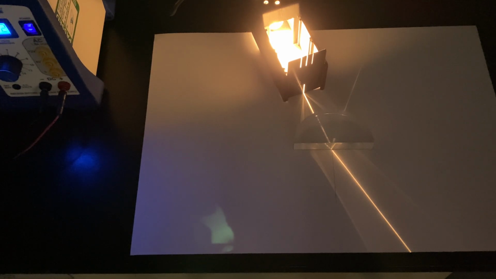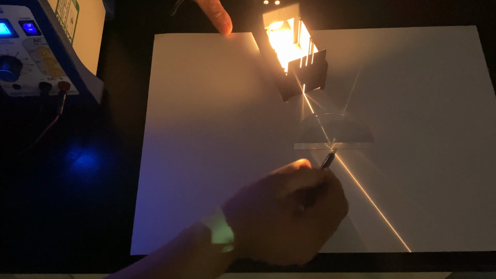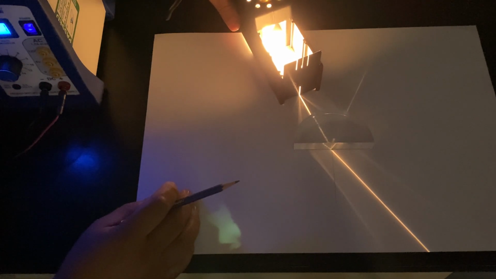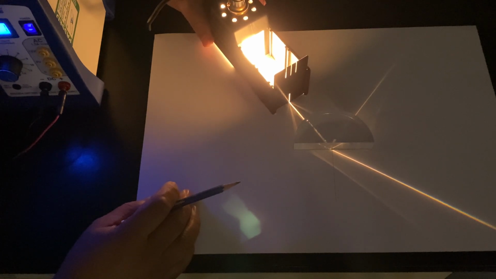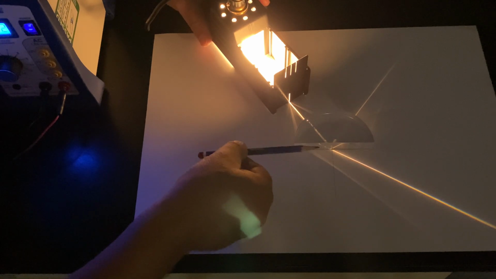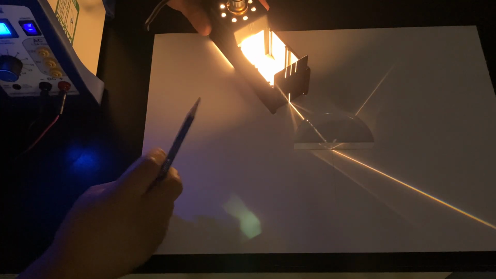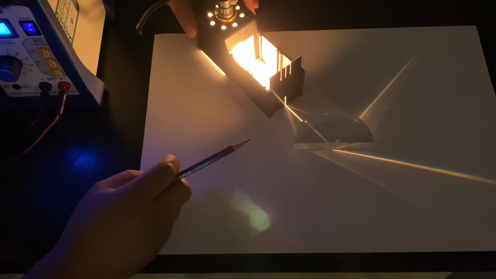Now let's increase that angle of incidence, all the time making sure we hit the target here. If we increase the angle of incidence, that refracted ray is moving towards the edge of the block. This reflected ray is becoming more and more bright.